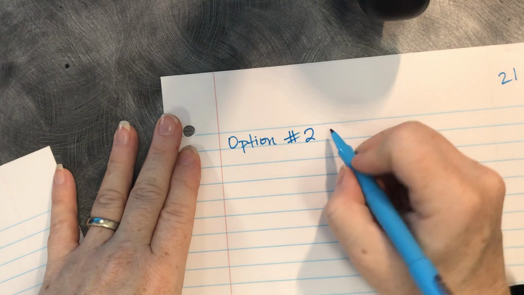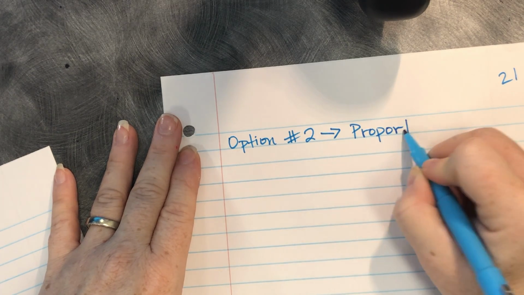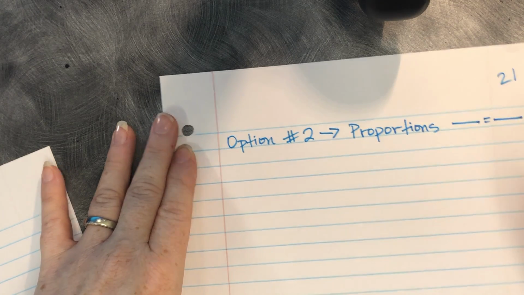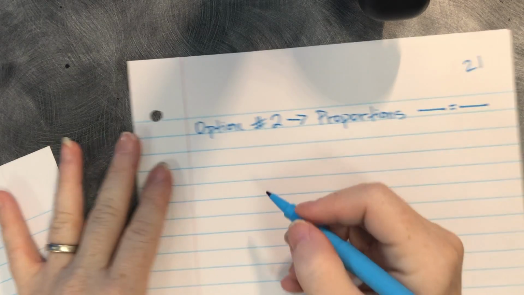So what I'm going to do is option number 2, by the way, is using proportions, or as we like to call them, line equals line. So I'm going to take those same 2 problems that we just did, and I'm going to show you the other option for solving those. Okay? So let's look at the first one that we did.